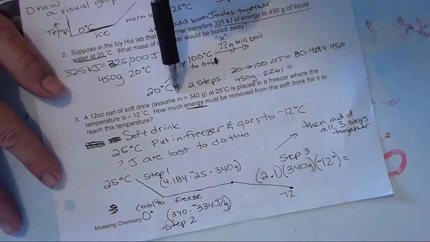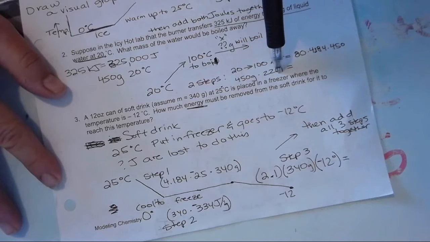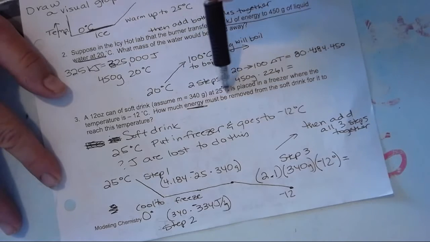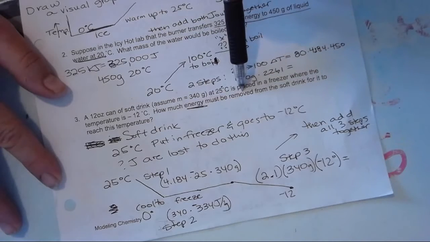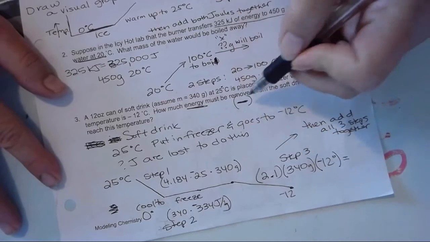It's got 340 grams, and we want to place it from 25 degrees Celsius, that would be like room temperature. We want to put it into the freezer and take it all the way down to -12. Okay? They're asking how much energy must be removed. So you're cooling it down. That means you're going to get negative joules as the final answer, a negative value.